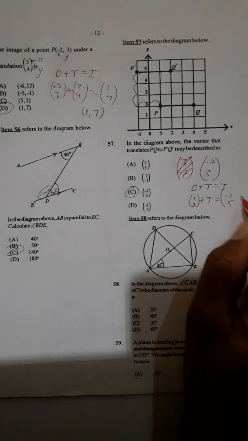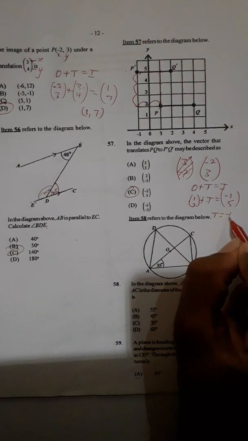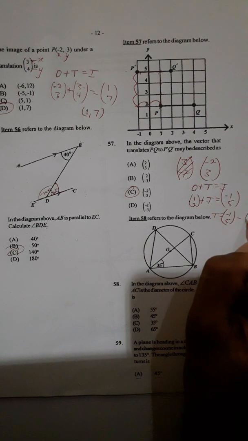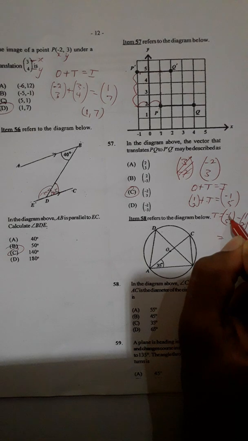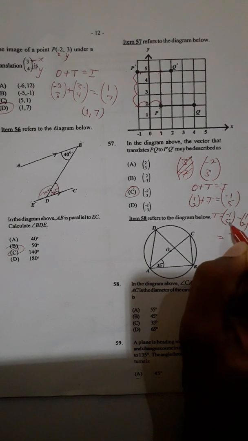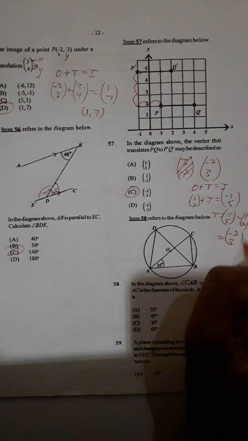Since we want to find T, we take this across, it will subtract, so T equals (-1, 5) subtract (1, 2). -1 subtract 1 will give us -2. 5 subtract 2 will give us 3.